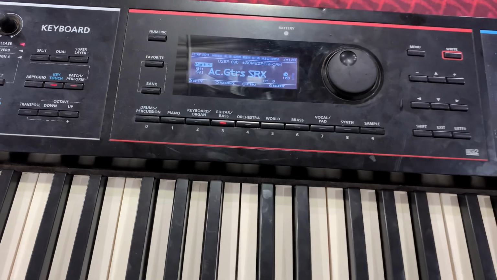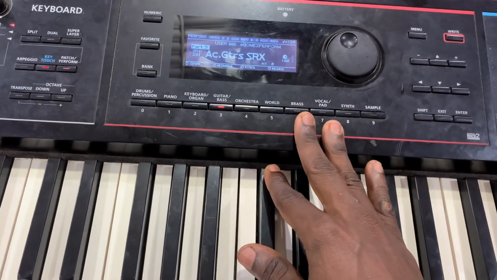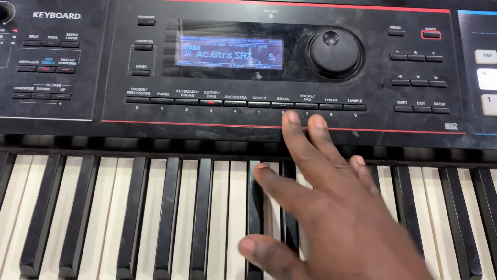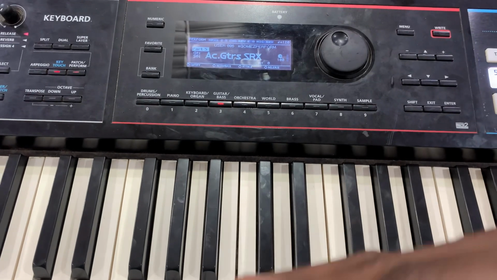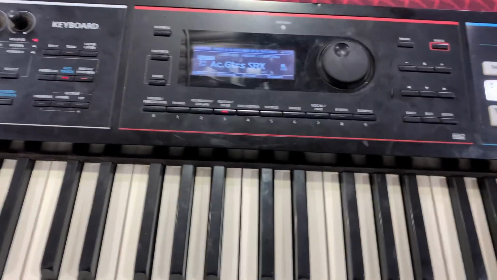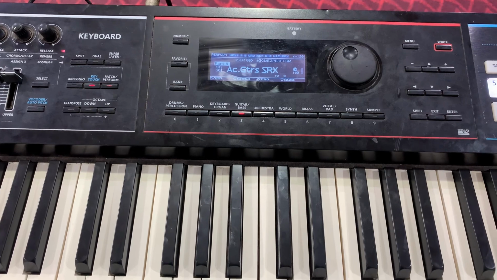Please, I hope I make some sense and this becomes very useful to you in your patches or layering your tones. Someone asked for this and I have done this, so I believe you like it.